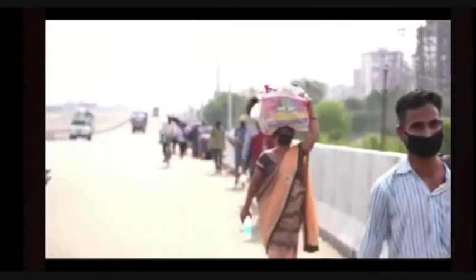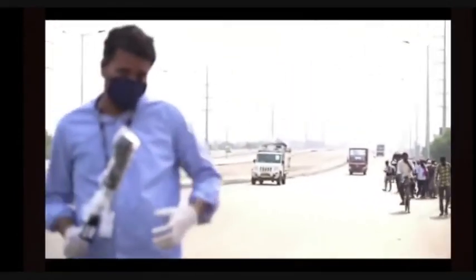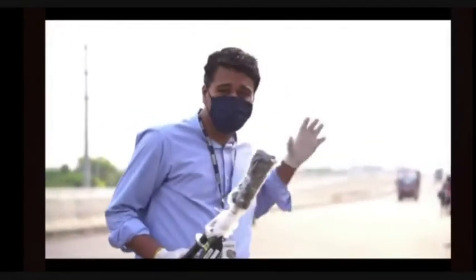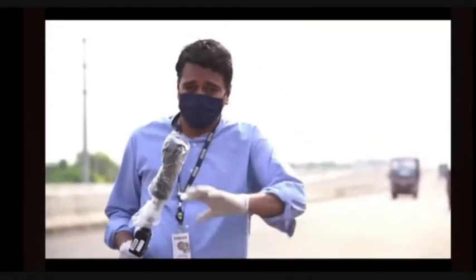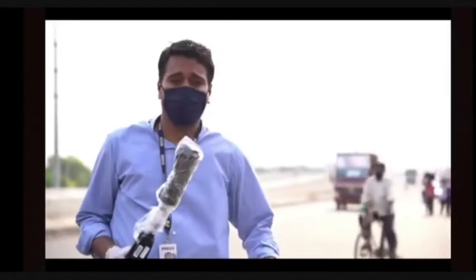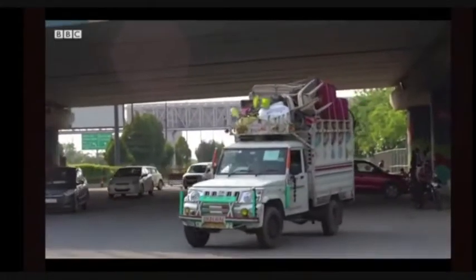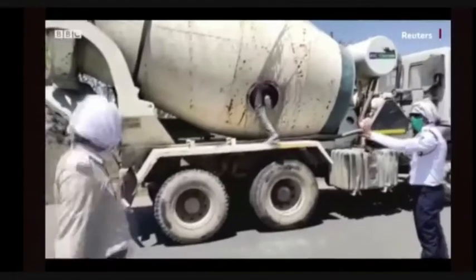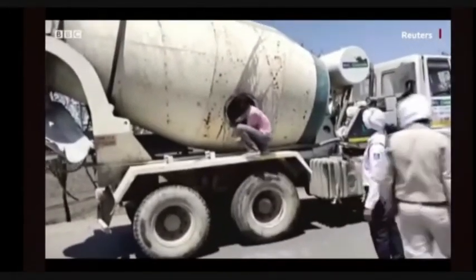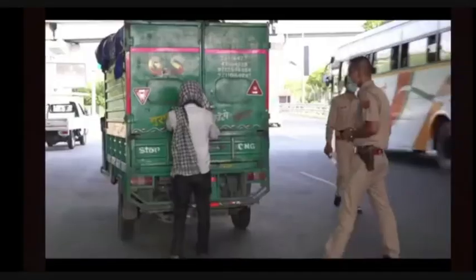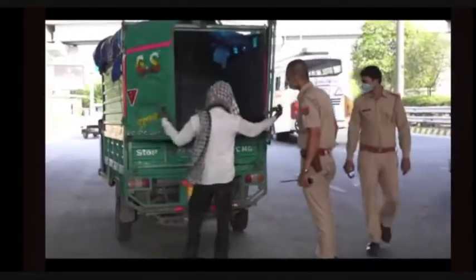The fear of looming hunger and an uncertain future has made these people take these difficult journeys back home. They just want to go however they can. Most of them are walking, some of them have taken rides in lorries, some of them have gone in tuk-tuks, and some of them have gone even in tankers. That's how desperate they are to reach their homes.